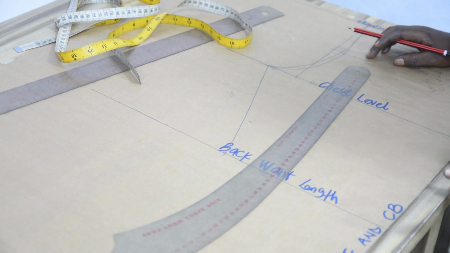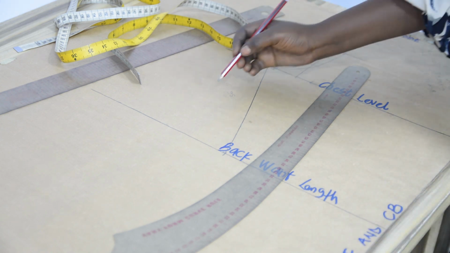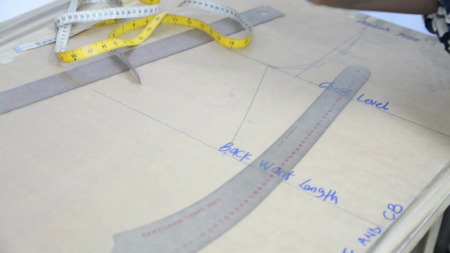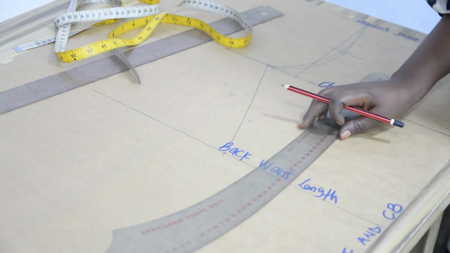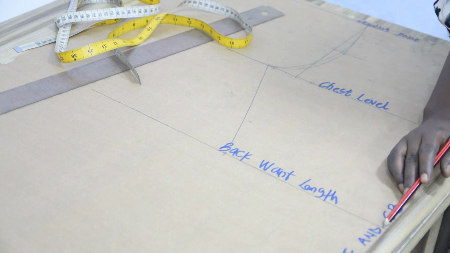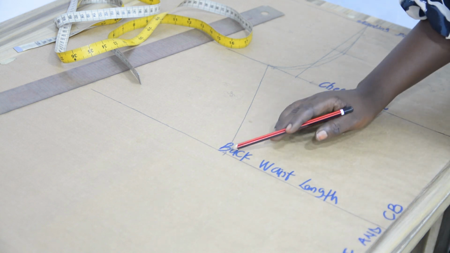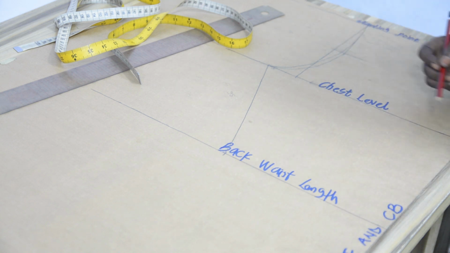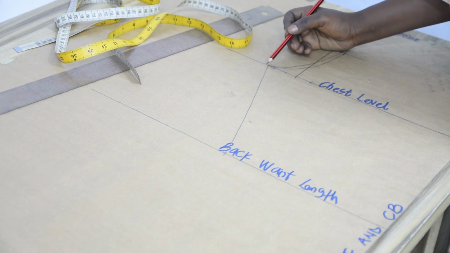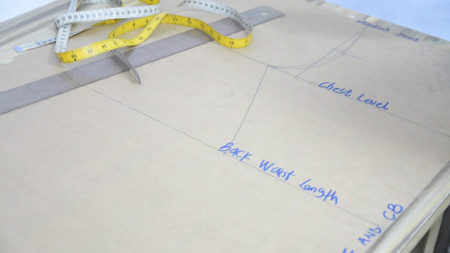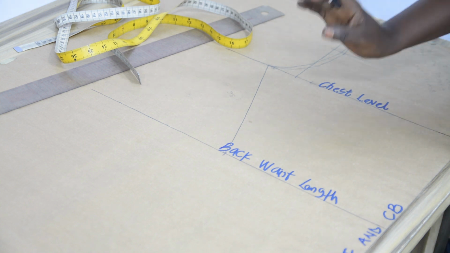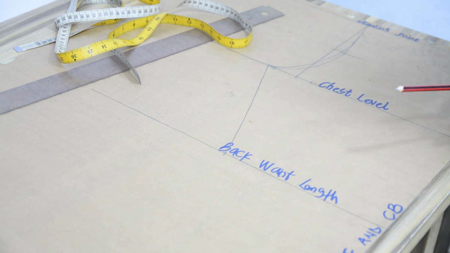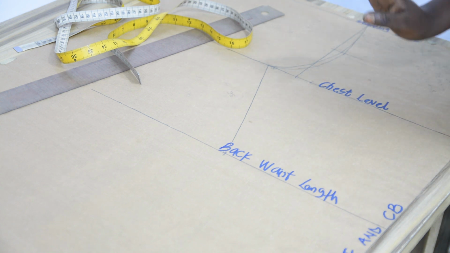So if the chest circumference measurement you are working with is 40 inches, you will subtract 2 inches from 40, then you will have 38 inches left. Then a quarter of the 38 inches will be inserted on the back waist length. Not the measurement you have on the chest level, but the real chest circumference measurement you took on the wearer. So this is how we bring out the shape of the garment, except for a special request if the wearer wants it very wide.